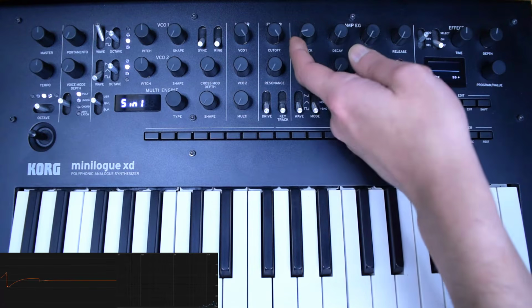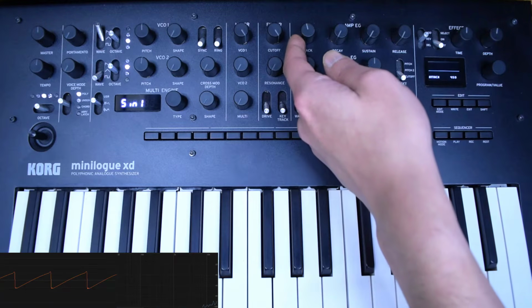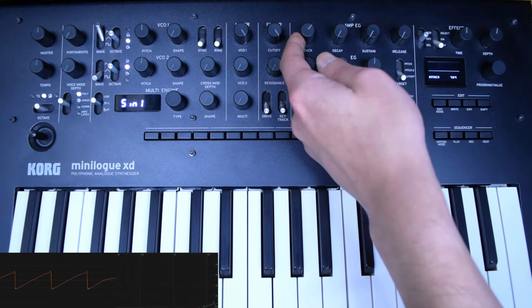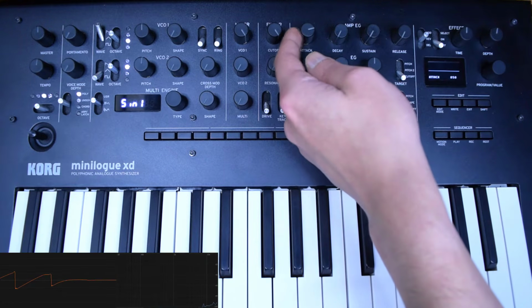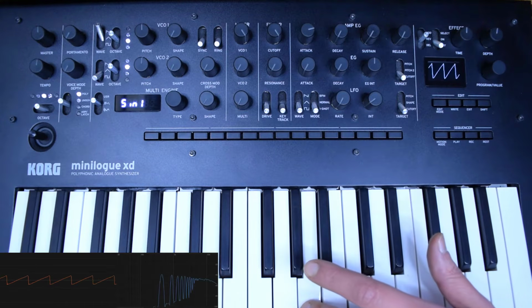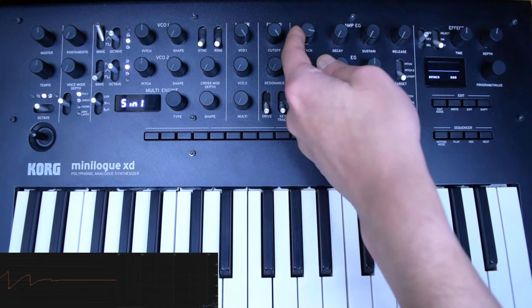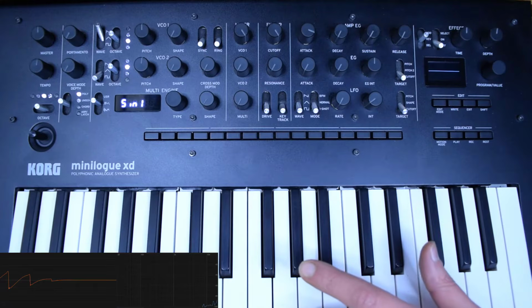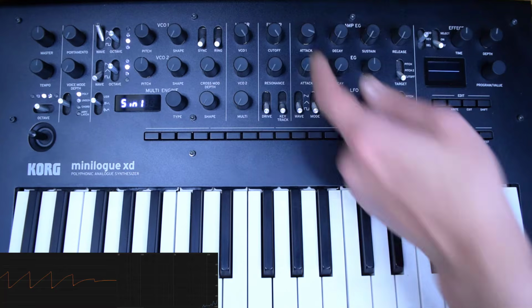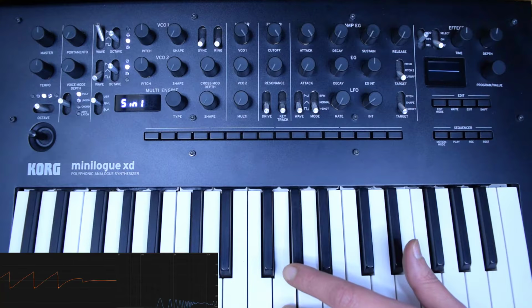So if I do attack, remember this is a time knob. It's going to be how long it will take for the sound to go up in amplitude. And in this case, if I go up, it's going to take a longer time. So if I play a key, it's going to take a long time to go up. And then at some point, the sound is going to die. That's why this is a time knob. If I go all the way up, it's going to take almost 1 second to go up. And then the sound is going to die. It's just going to be a little bit more than 1 second. It's going to go up, and then it's going to die.